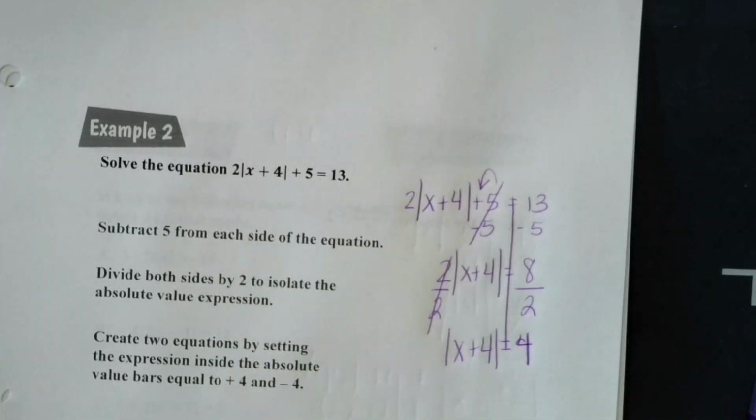Now, here's the issue. I have a question. Could I put 0 right here? What's 0 plus 4? 4. And the absolute value of 4 is? 4. Okay, so that would work, right? Okay. Could I put negative 8 here? What's negative 8 plus 4? Negative 4, and what's the absolute value of negative 4? 4.